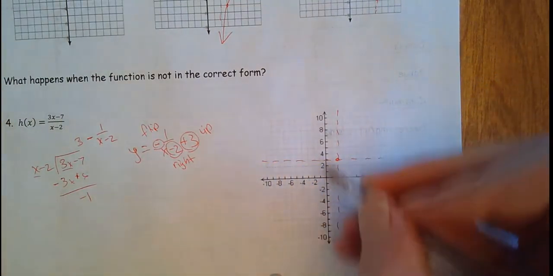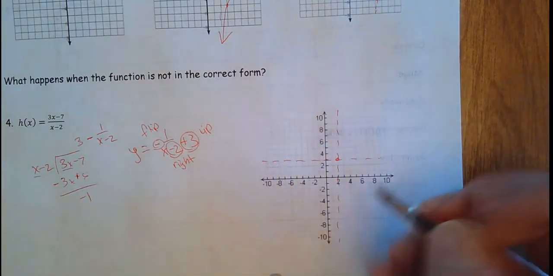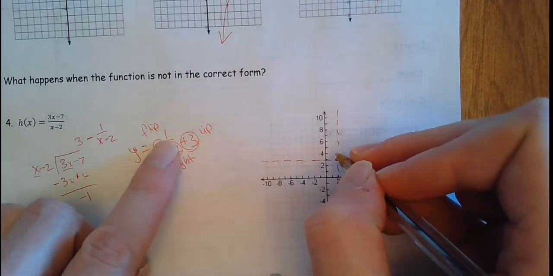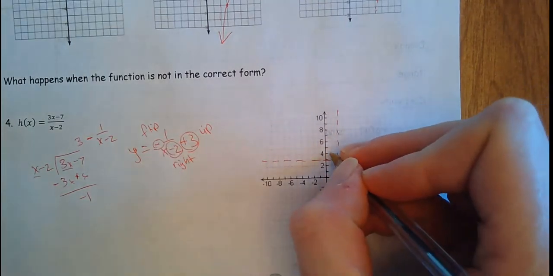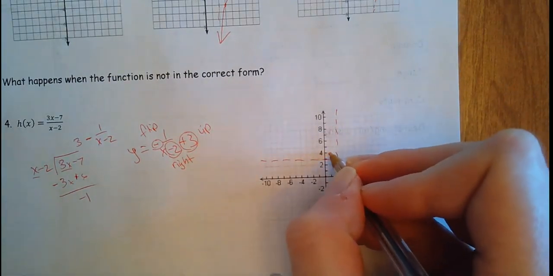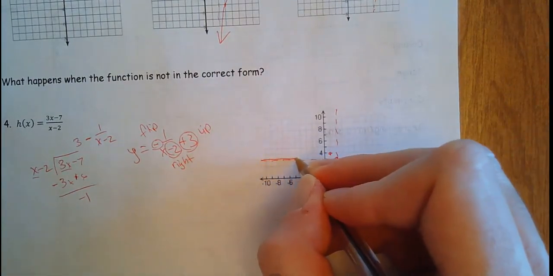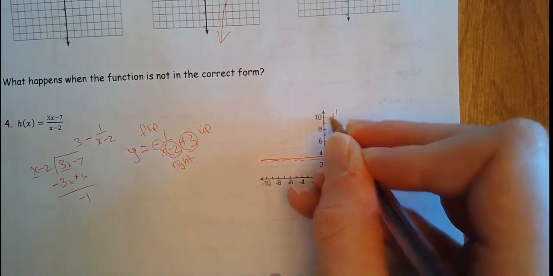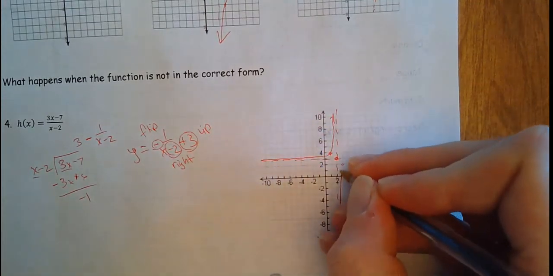Instead of upper right and lower left, I'm going to be upper left and lower right. And the vertical stretch on that is a 1, so that means nothing, means change nothing. So it's going to be up left 1. There's one of your points. Go along the asymptotes, and this one comes up along the asymptotes and goes that way. Okay?